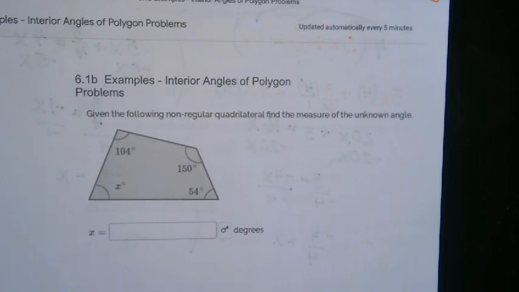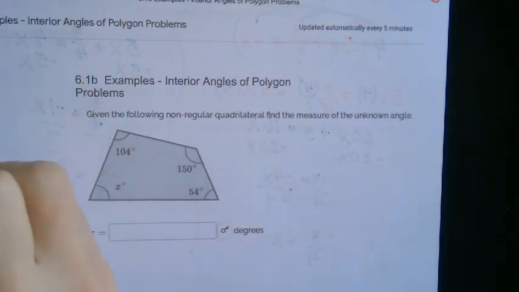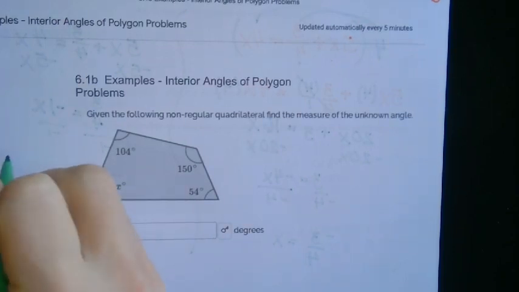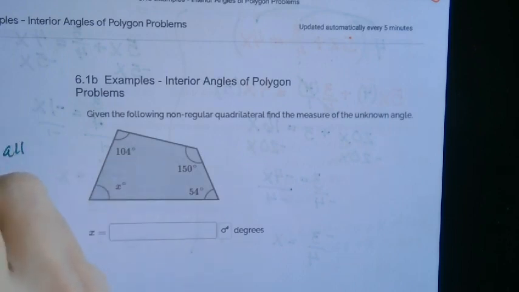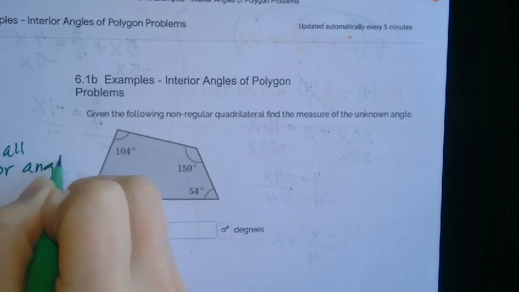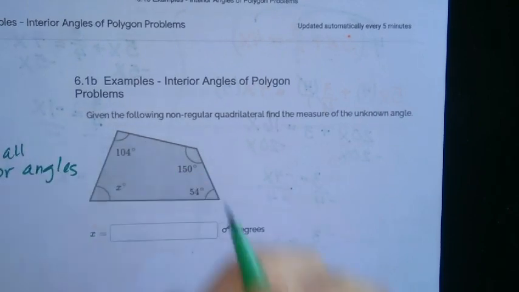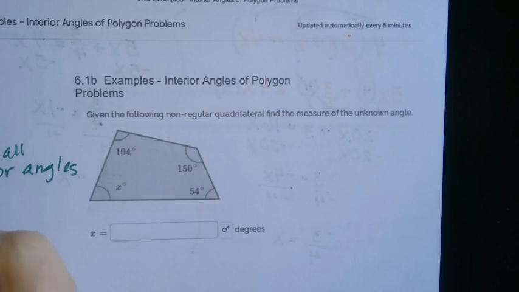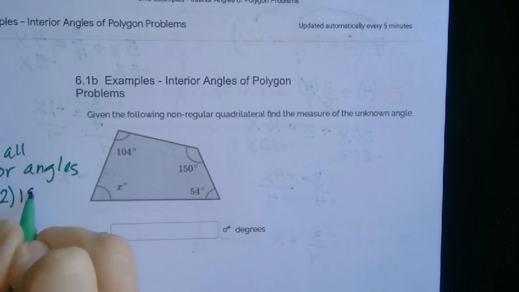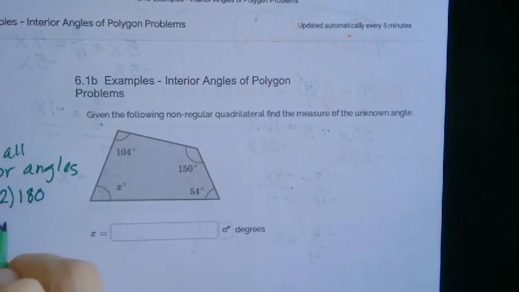Well, so first of all, the first step is to find the sum of all interior angles. Which you're going to use that formula, n minus 2 times 180, where n equals the number of sides.